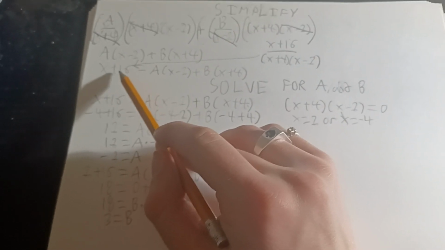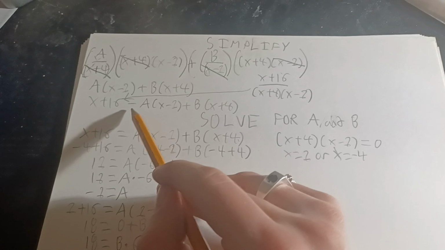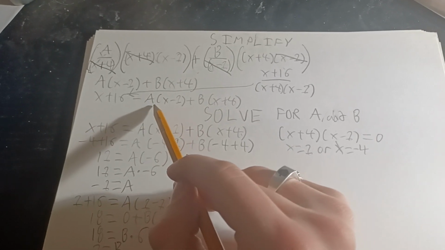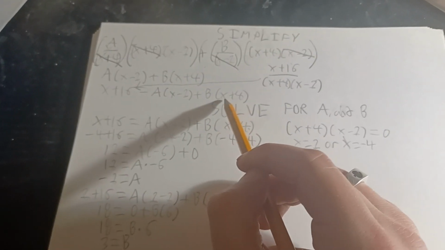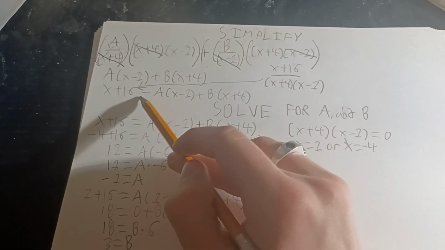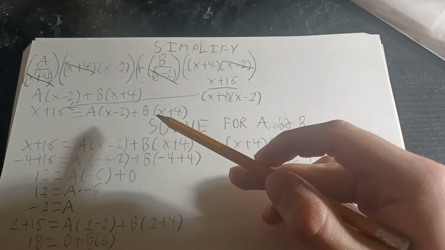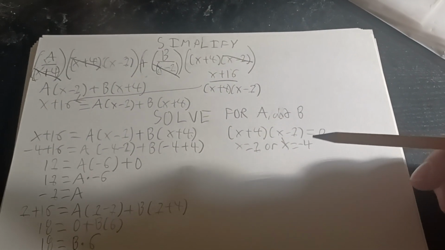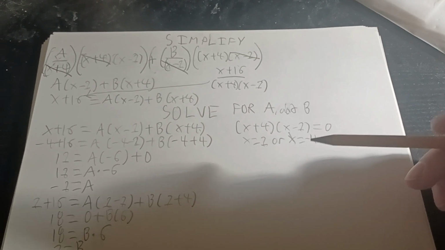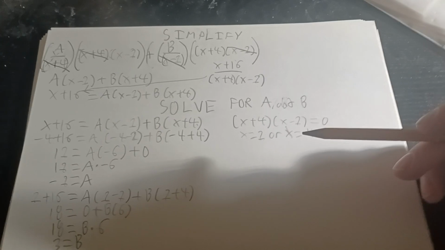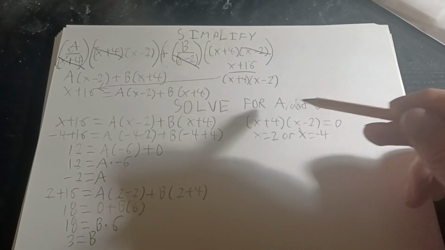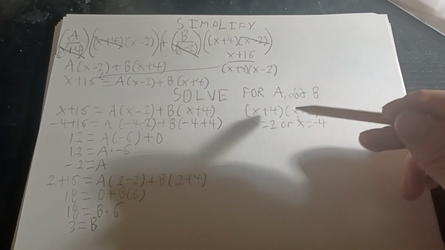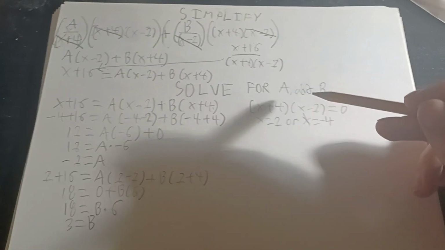Bringing this back in, we see that x plus 16 is equal to a times x minus 2 plus b times x plus 4, right? Now, we're trying to figure out what to do with this. The most logical thing to do is we can try and find zeros. What we need to do at this point, we don't even need to solve for x. We need to solve for a and b. It's weird, but it's going to help us when we come back to the full problem.